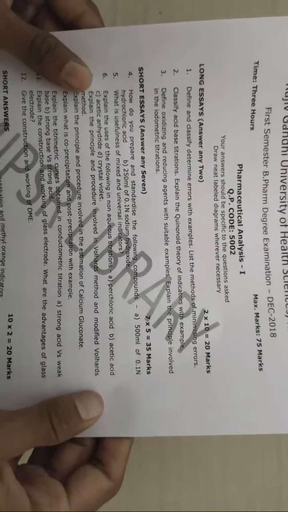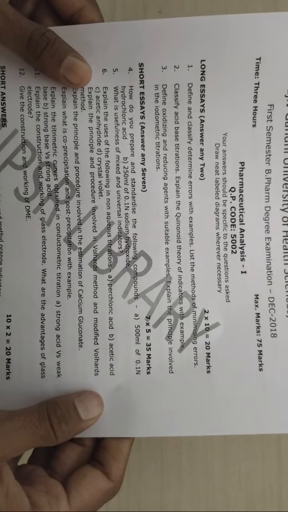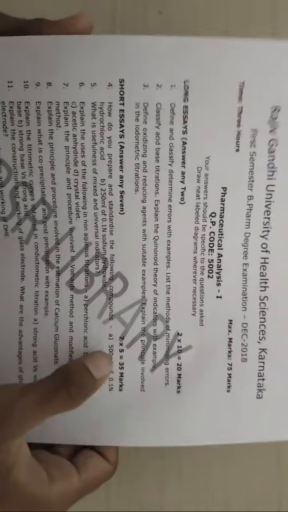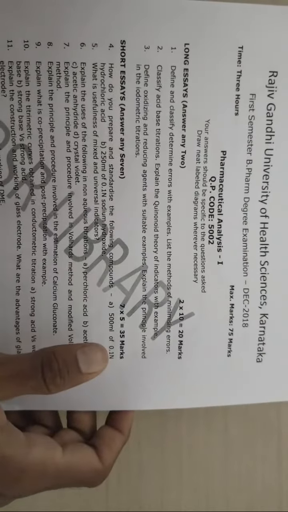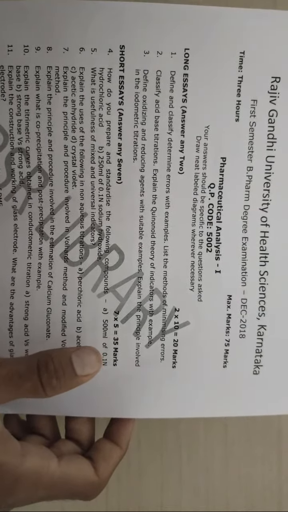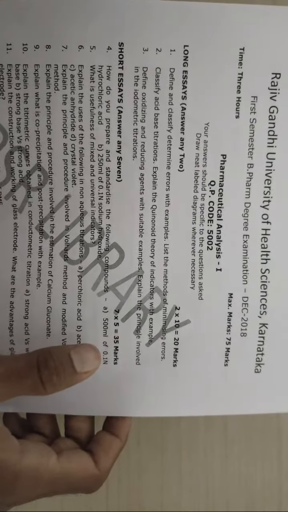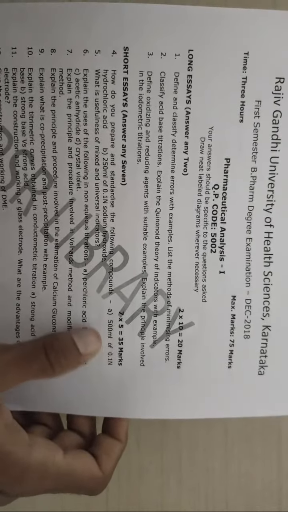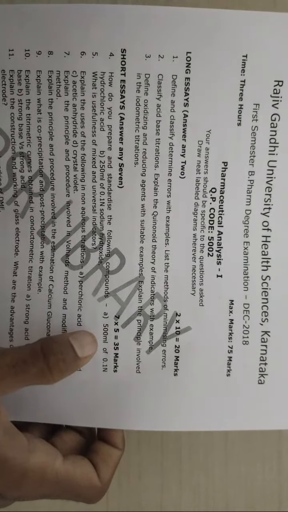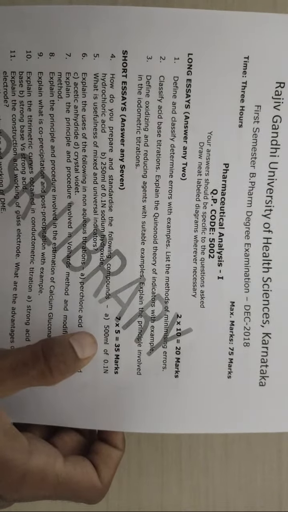Now let's discuss the 5 marks. How do you prepare and standardize the following compounds? 500 ml of 0.1 N hydrochloric acid, then 250 ml of 0.1 N sodium hydroxide. See, sometimes what happens, they will ask here 250 ml of 0.1 N hydrochloric acid and 500 ml of 0.1 N sodium hydroxide. At that time, if you know the exact normality, you can calculate and write it down. If you don't know the normality value, then you write the same thing you know for 500 ml. For 250 ml also you write the same. Don't worry there. Clear?